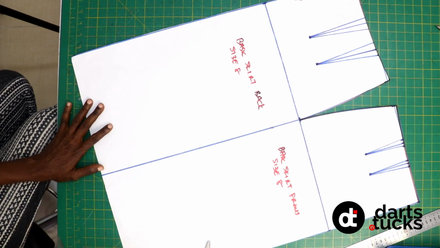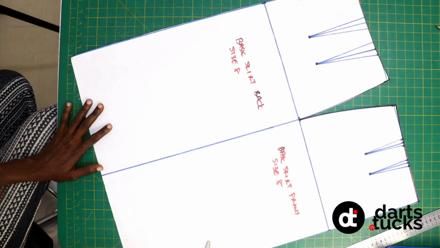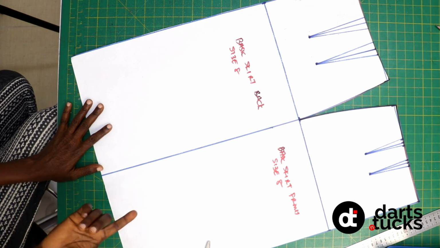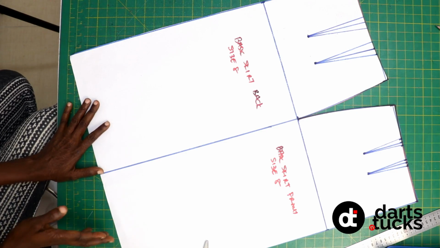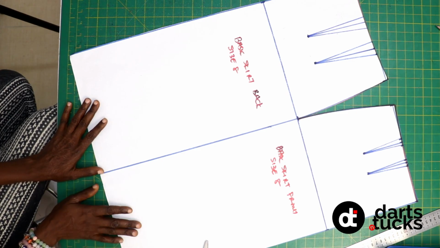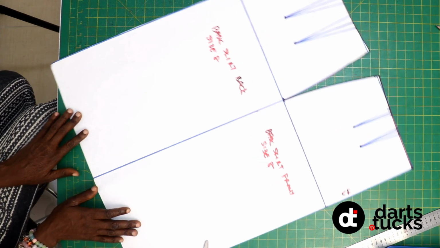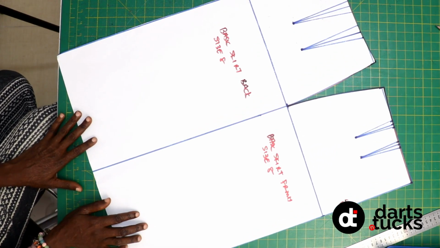Usually for me, for ready to wear, I add half-inch seam allowance on the sides and then even places where you're going to join. But if it is bespoke, maybe for a particular client, I can decide to add up to 1 inch. So I think that brings us to the end of the basic skirt class.